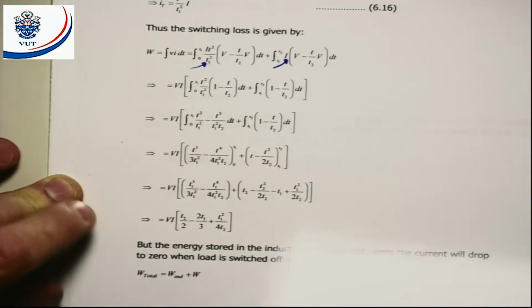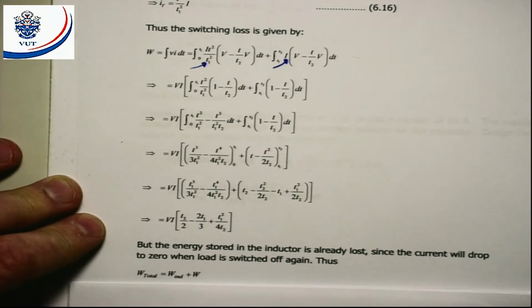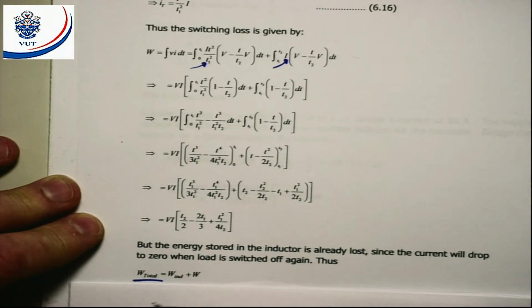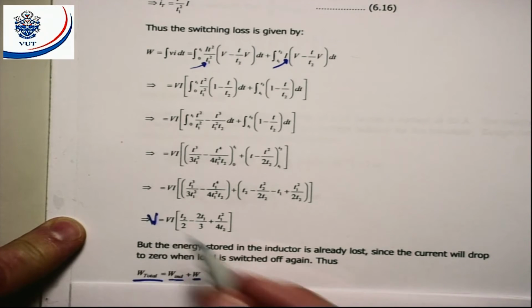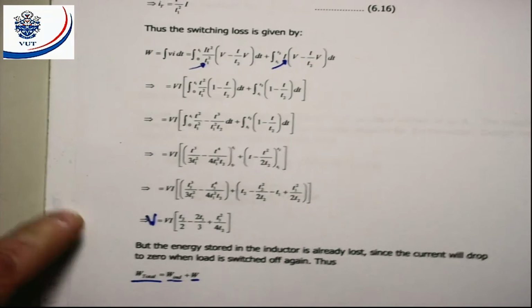So the same procedure as just now. We must then say that the total energy is equal to the inductor energy plus the energy due to switching.